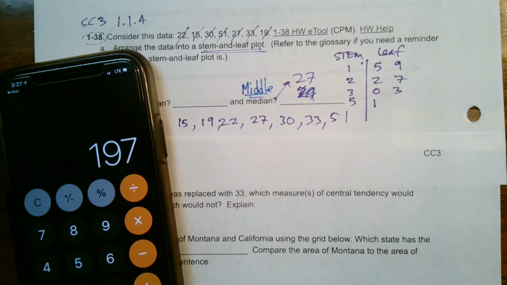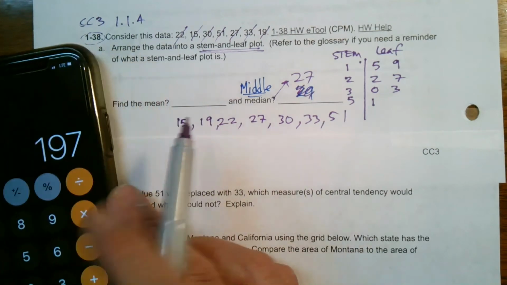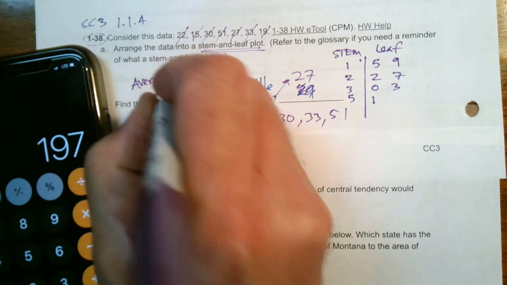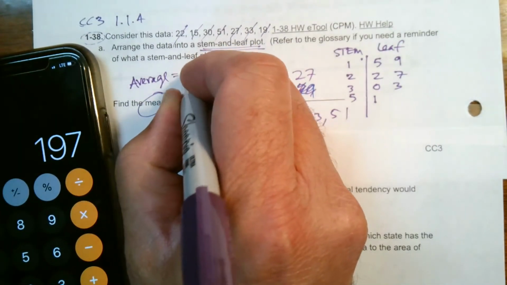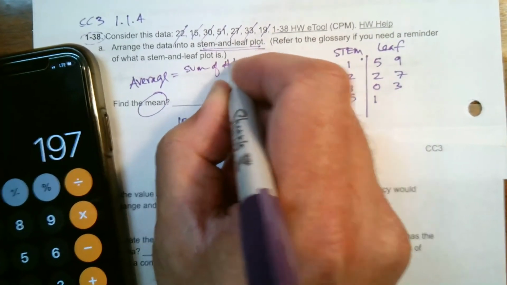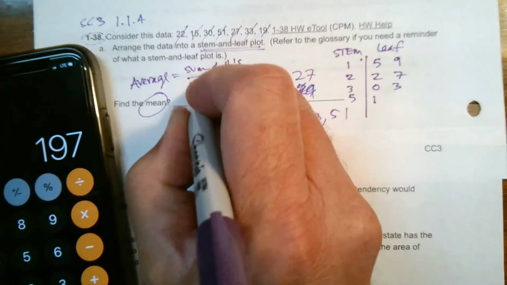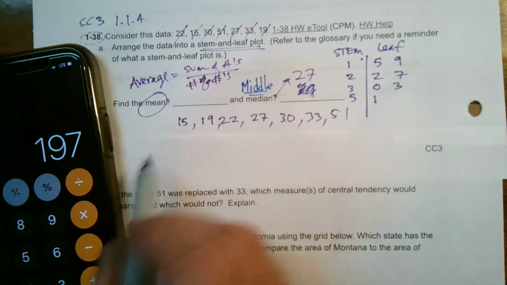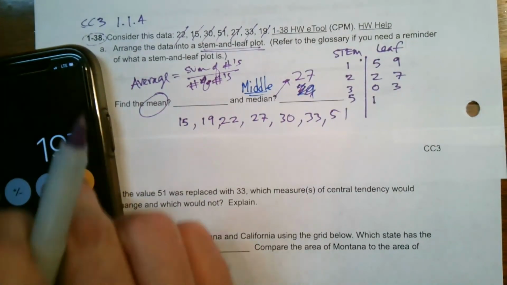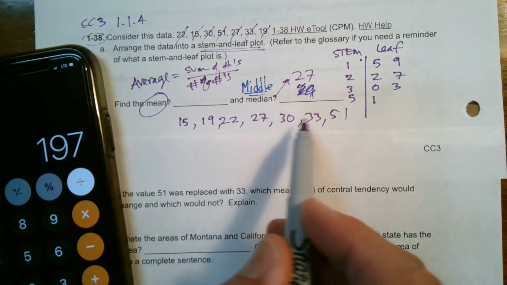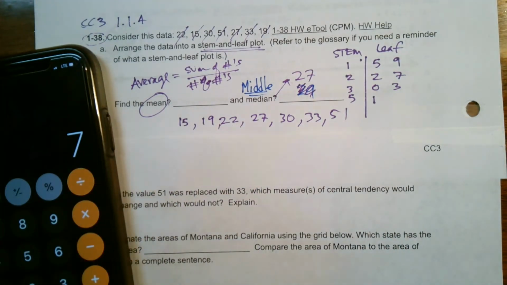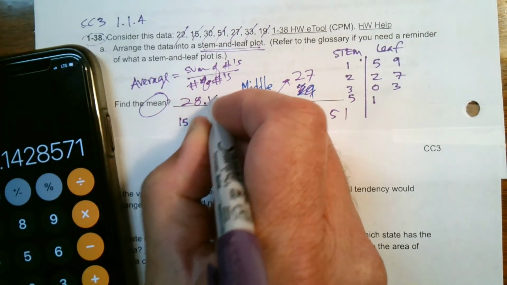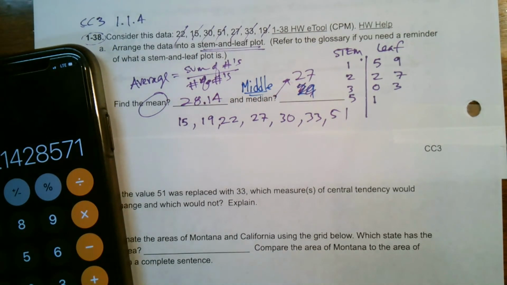Mean is basically our average, which is always the sum of numbers divided by the number of numbers. So 197, then divide that by 7, because there are 7 numbers. So my mean in this case would be 28, and I'm going to round it to the hundredths: 28.14. So that's my mean.